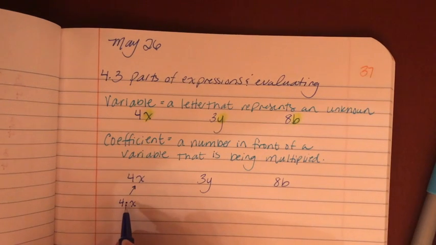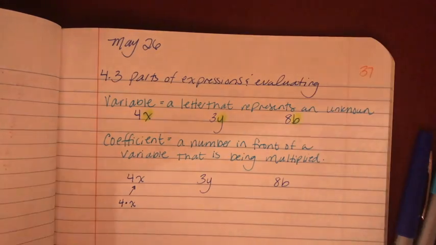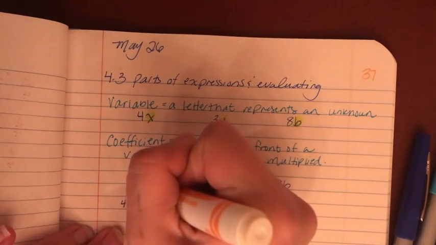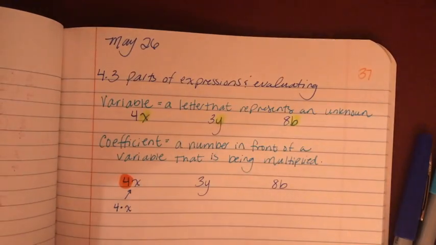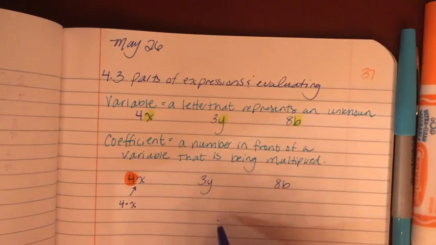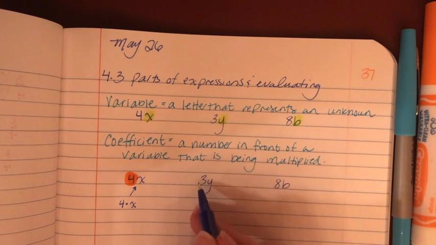So see how I use a dot here? If I use an x, it would say 4xx, and that's confusing. So we use dots now for multiplication. And so the 4 is my coefficient. And so we kind of looked at this in a way when we did order of operations. So whenever we had a number that lined up with the parentheses, that meant multiply. So here it's kind of the same thing.